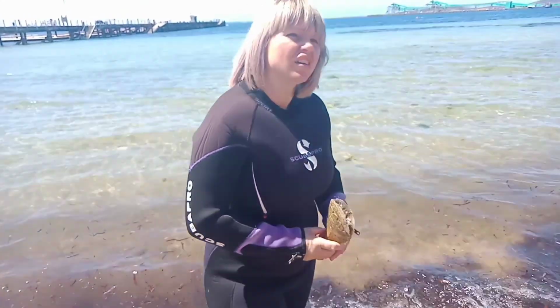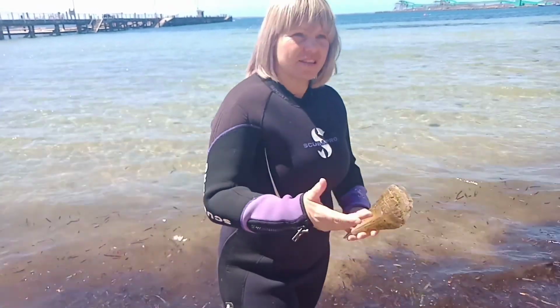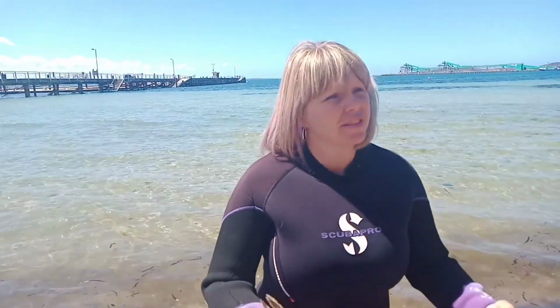So when they filter feed, what do they eat? As I said, they eat tiny bits of plankton or algae, microalgae, anything that's coming in through your tides. They filter feed on that through a tiny little filtering device that they have, and they filter the water out, and that just leaves the food through. Much like a baleen whale with the baleen plates. It just filters out the water and keeps the food and nutrients that they need.